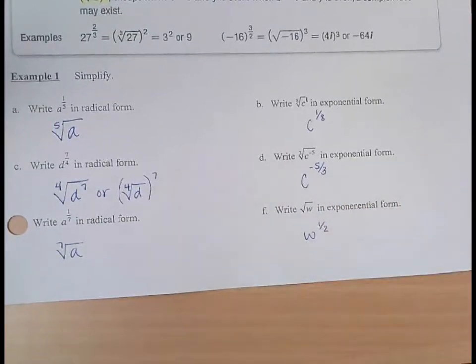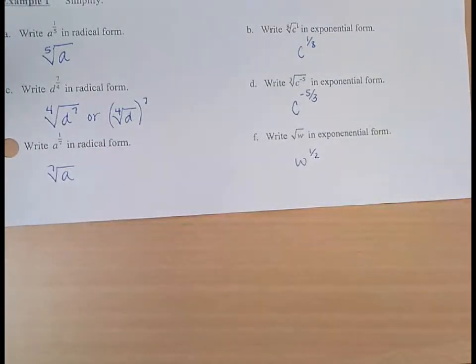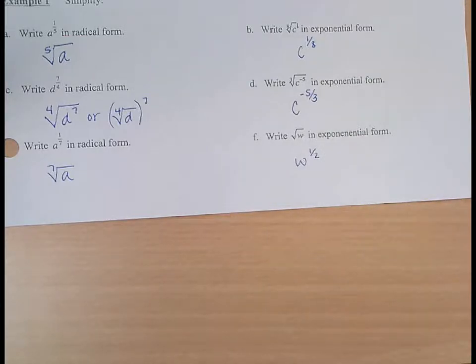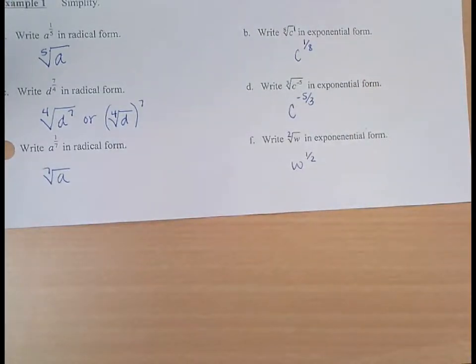Looks like we might be done. So double check what you have. E, a to the 1/7 is the 7th root of a. If you have the 7th root of a to the first, that's fine. And then the square root of w is w to the 1/2. So remember, the index on a square root is 2, and that w doesn't have a power, so it would just be 1.